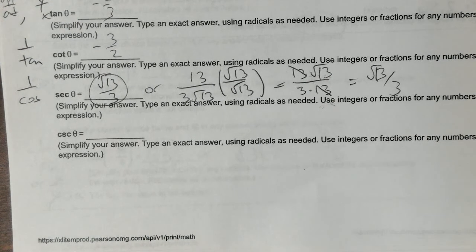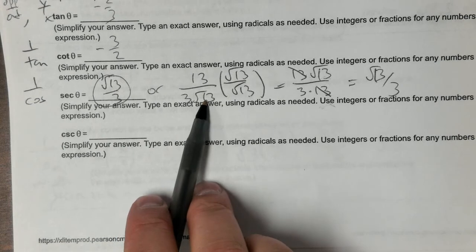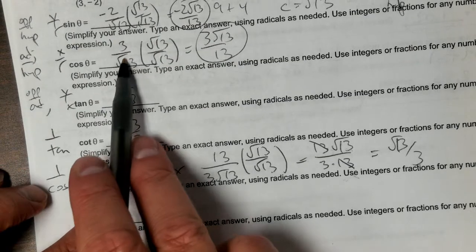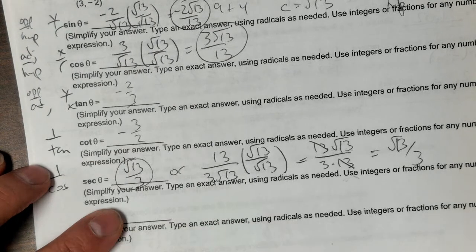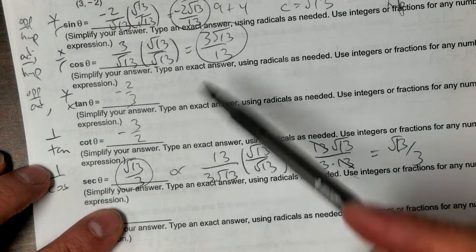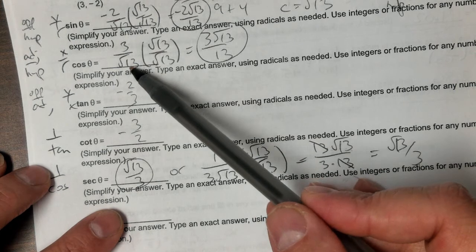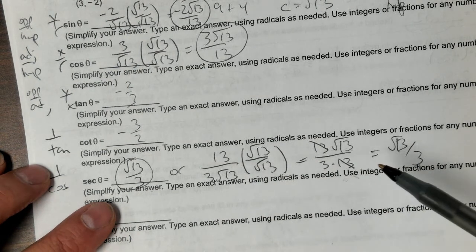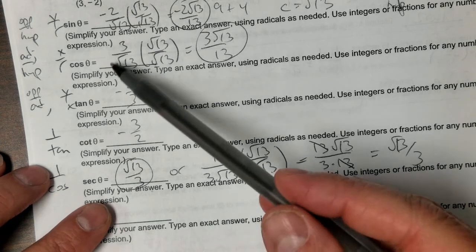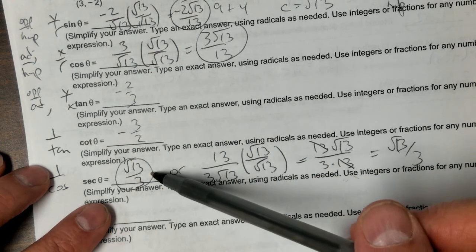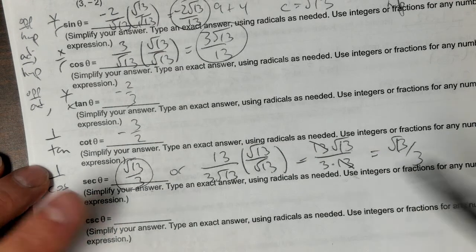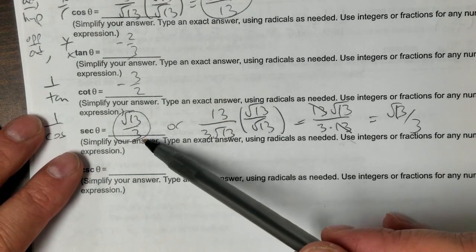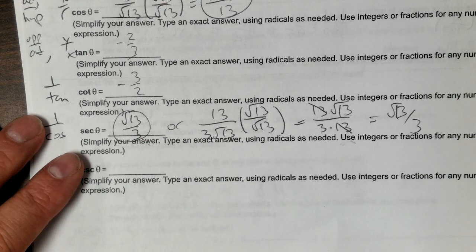Wait, then you flip the cosine? Yeah, what I did to start with is take this unsimplified part, that 3 over square root of 13, and flip that. And that way you don't have to mess with this stuff. So you put square root of 13 over 3. Then you don't have to do anything, yeah. The rationalizing is just for the denominator, not the numerator. Okay.